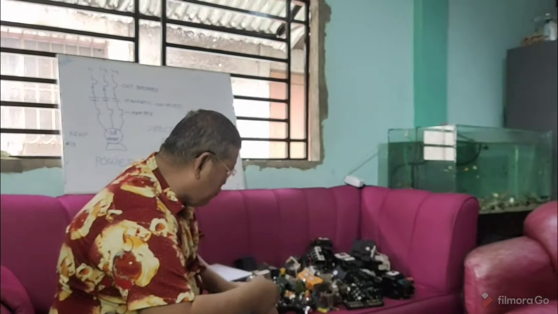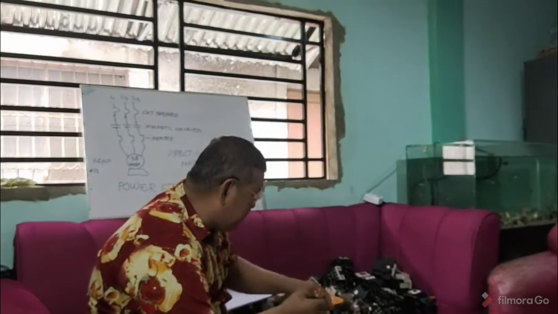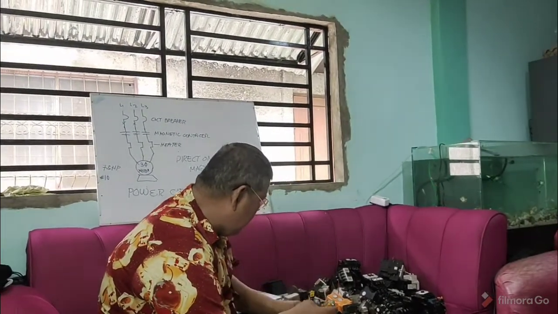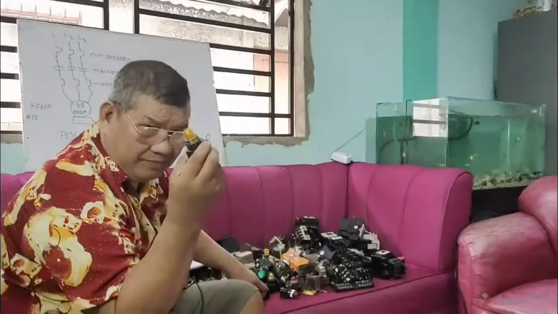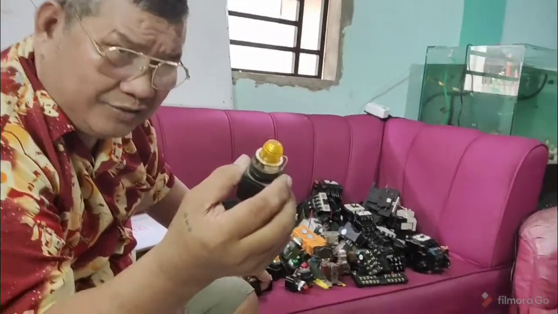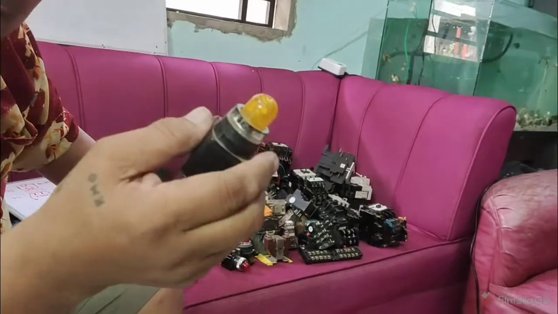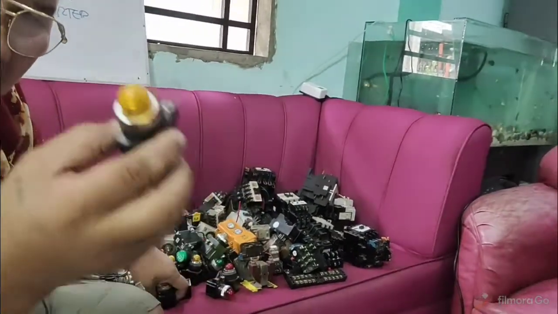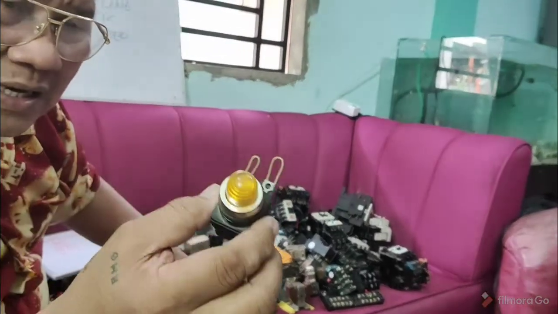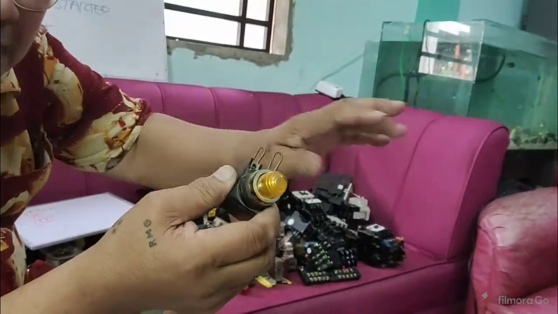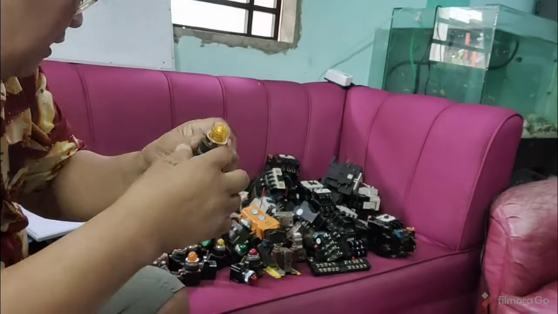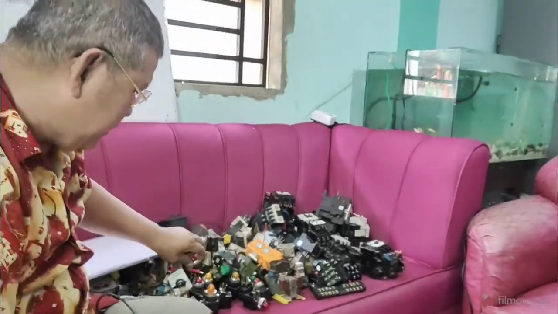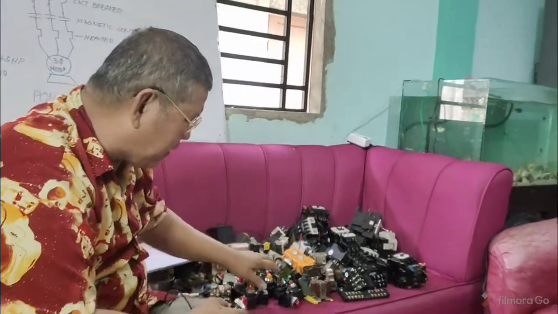Then we have also different colors here, no? It depends on you how you will do it or how you will use it. You have also yellow. So this can be maybe an auxiliary. If you have an auxiliary circuit in your magnetic starter, then maybe you can use this as an indicating lamp for that particular motor. Okay, so these are the lamps. These are indicating lamps. So we have plenty here.